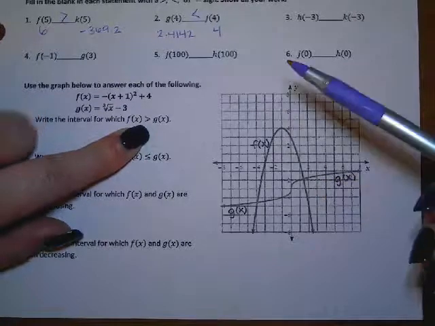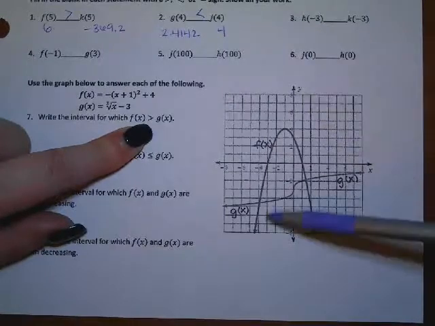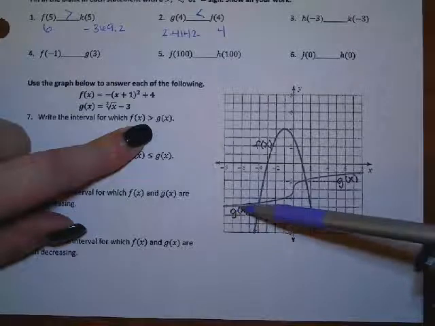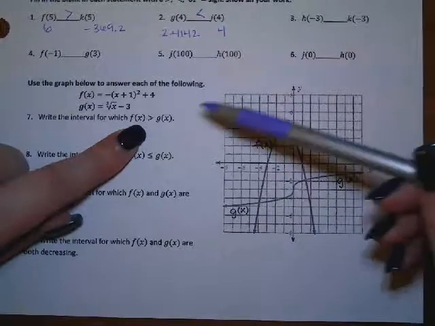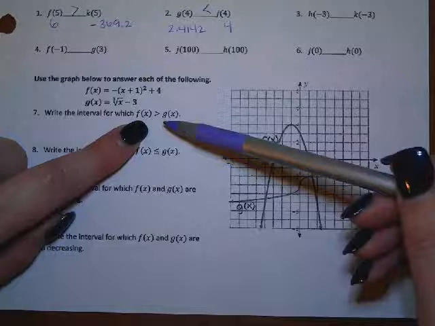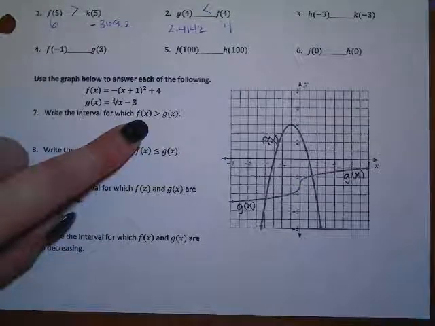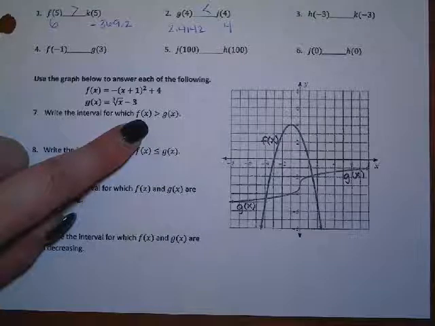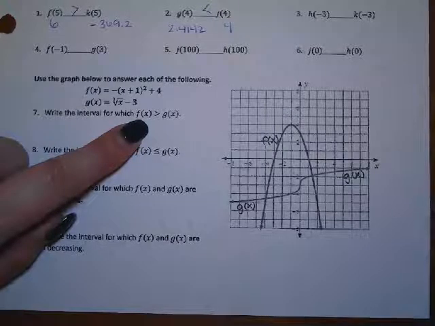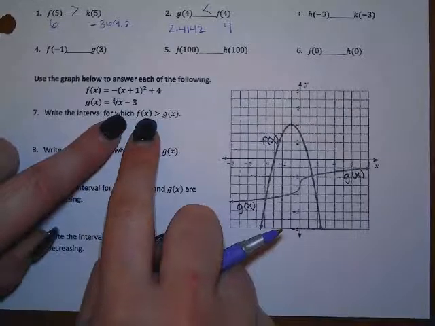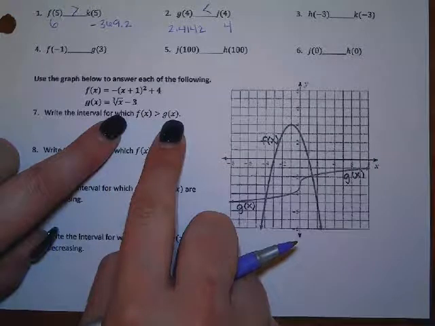All right. F of x is the quadratic or the parabola. G of x is the cube root. It says write the interval for which f of x is greater than g of x. And what does that really mean? What are we actually looking for? How can I see that when I look at it? It's above. So this is really saying when is f of x above g of x?